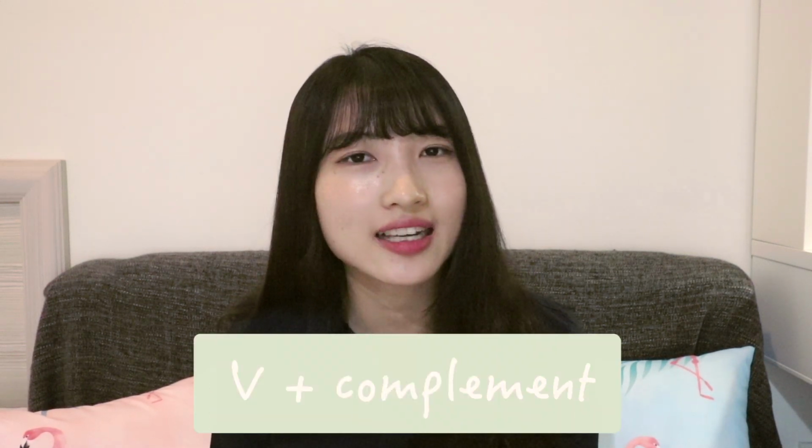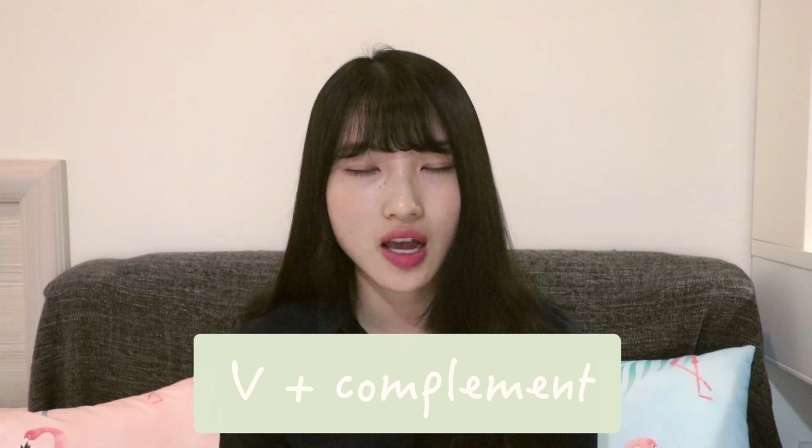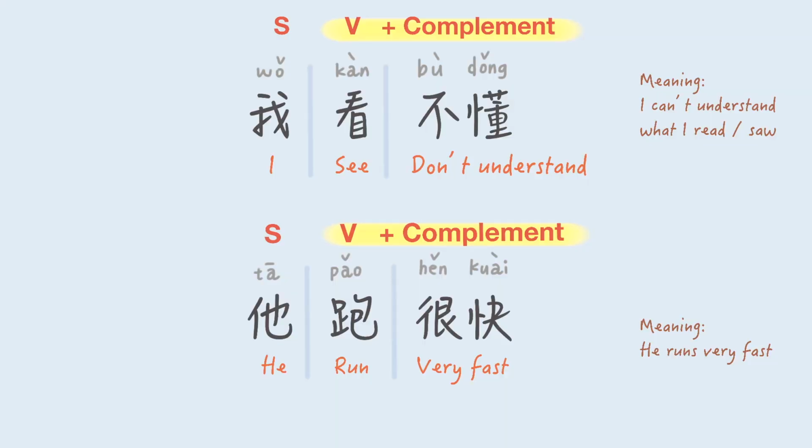The last one is there is another kind of structures that we use a lot. Here it is, verb add complement. For instance, 我看不懂，他跑很快。 But because it can be used in many different ways and express different meanings, it's quite complicated, so I'm considering doing another video for it.